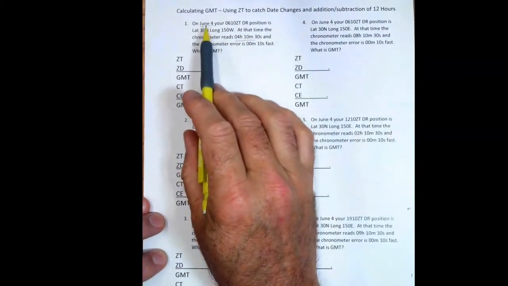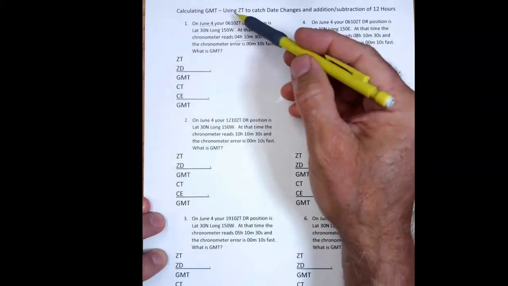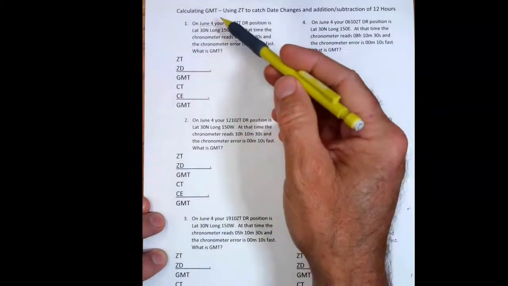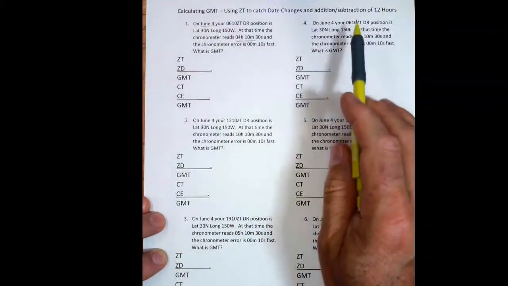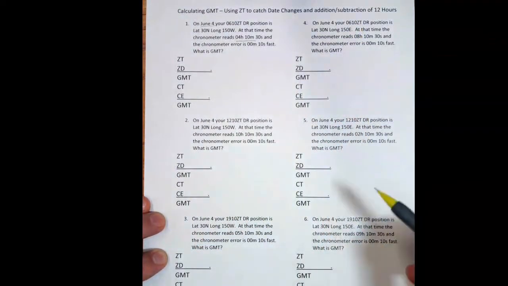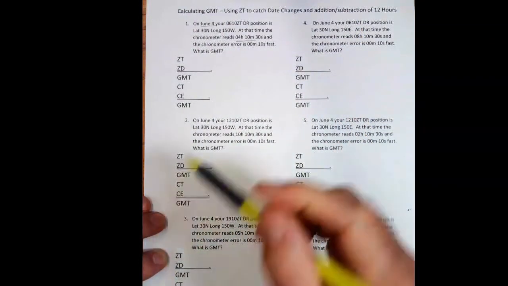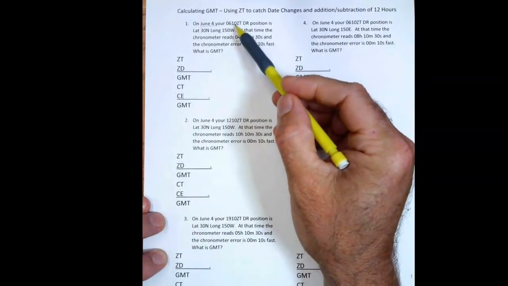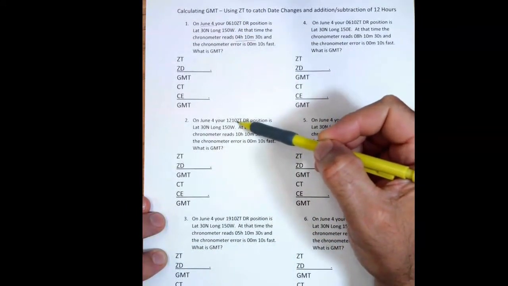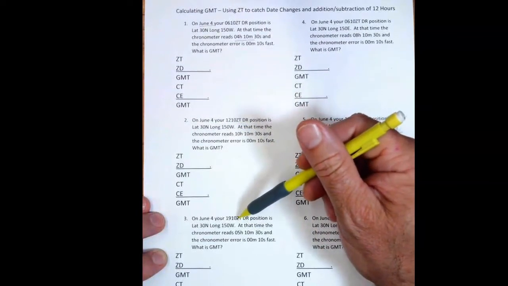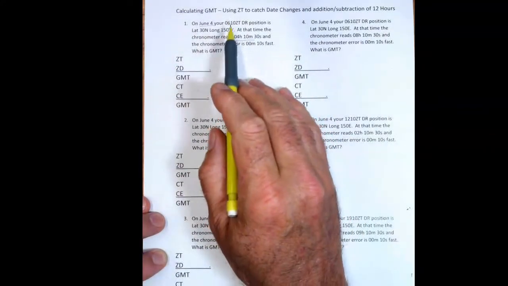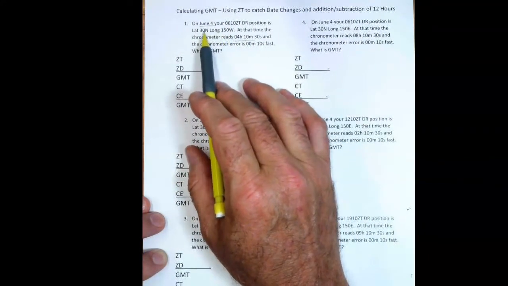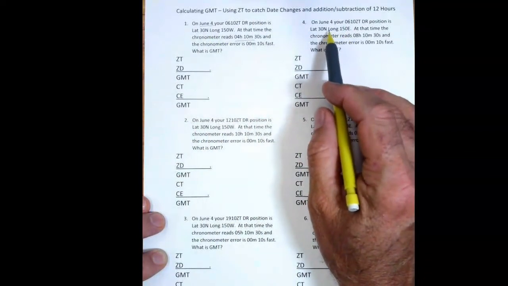So you look at this problem, it's June 4th. Oh, by the way, these three examples over here are all 150 west, and these three examples over here are 150 east, okay? Otherwise, they're basically the same. There's a 0610 problem, that's like morning stars. There's a 1210, that's like zone time, that's LAN, and there's a 1910 zone time, which is like evening stars, okay? And we're just going to see what happens. These three are 150 west, 30 north, and these are 150 east, okay?